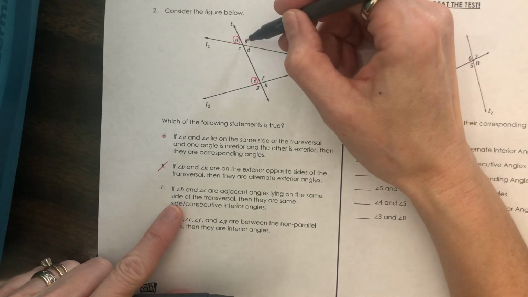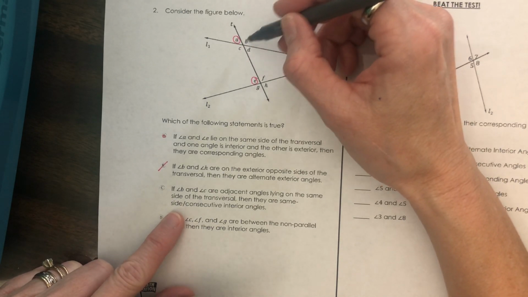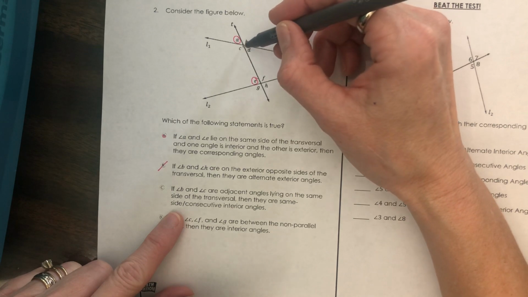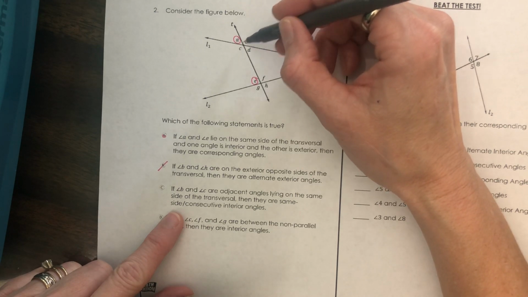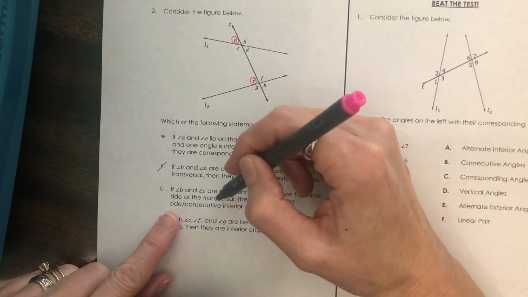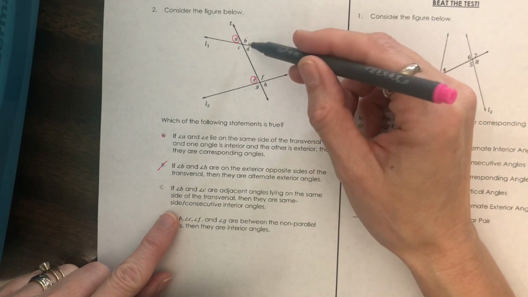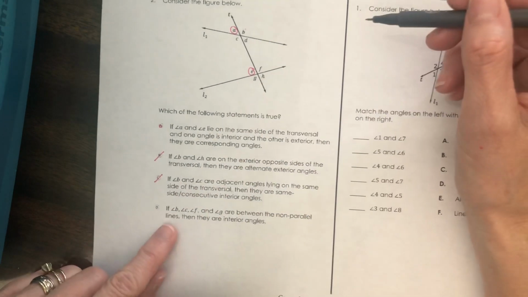If angle B and angle C are adjacent angles, okay, those are not adjacent. Adjacent means next door neighbors. These guys are sharing a vertex, but they're not sharing a fence between them, right? Those are not adjacent. And it says lying on the same side of the transversal, then they are same side consecutive. They're not on the same side. They're not consecutive. Ooh, that's really bad.